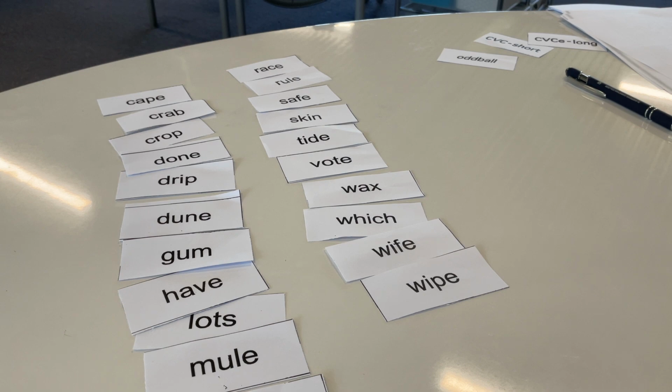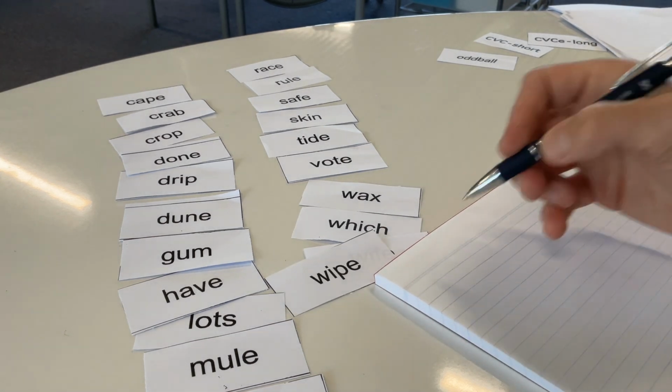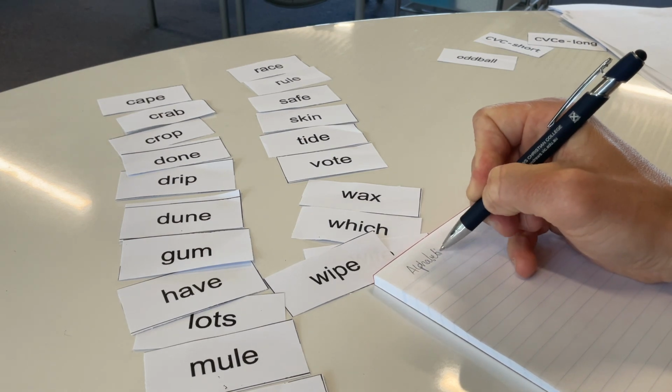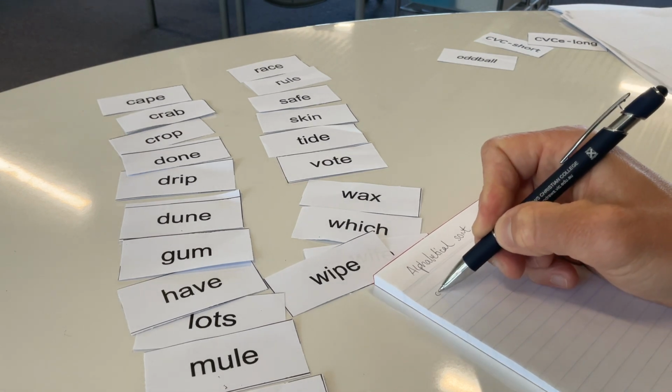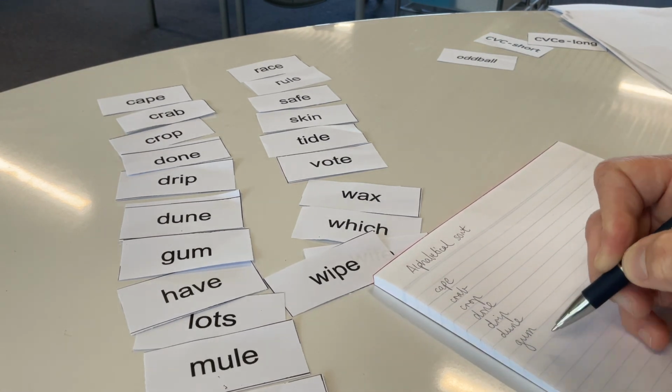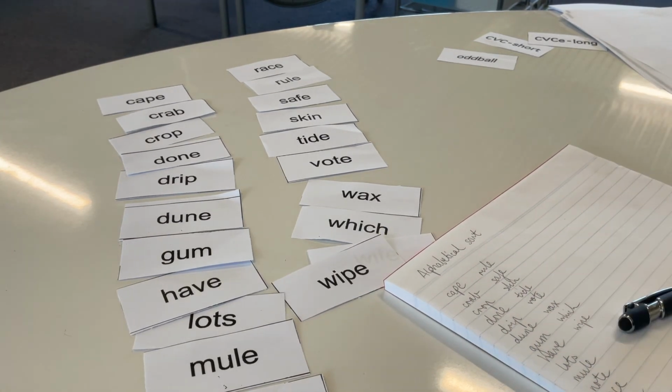I sorted them out alphabetically and checked carefully. And now for my alphabetical sort, I can write them out in alphabetical order. So that's how you do an alphabetical sort.